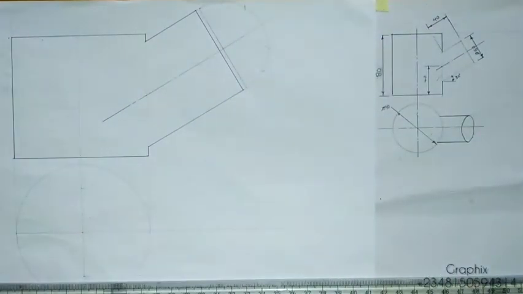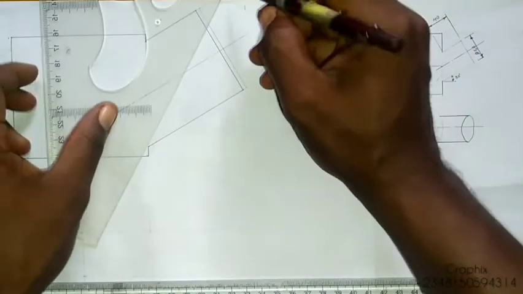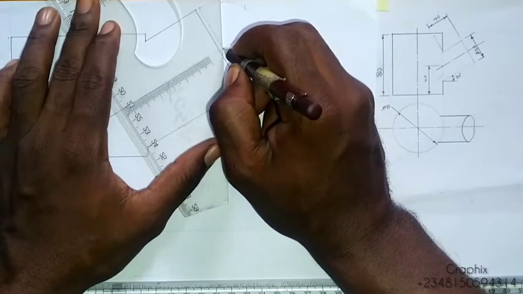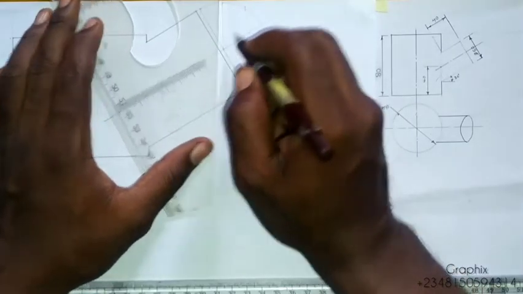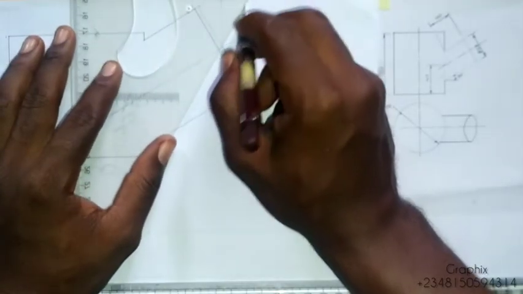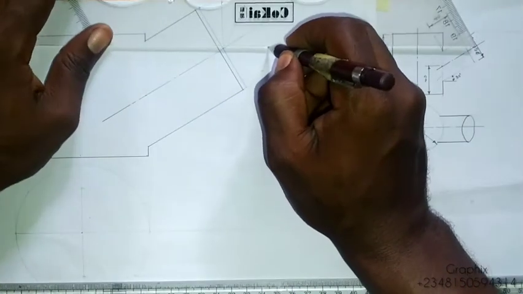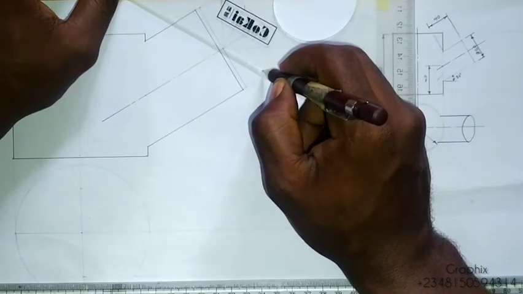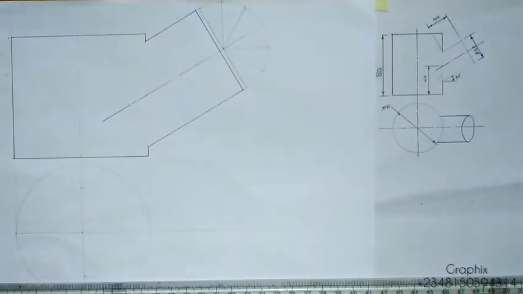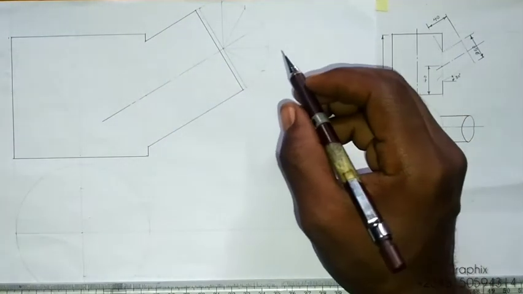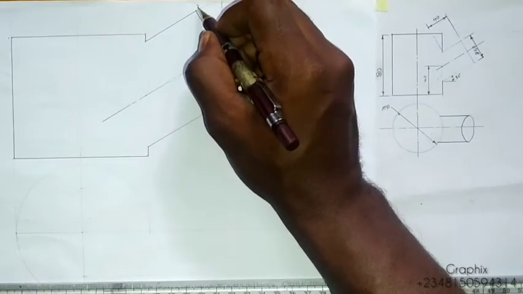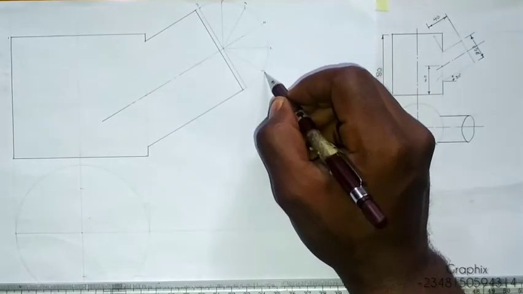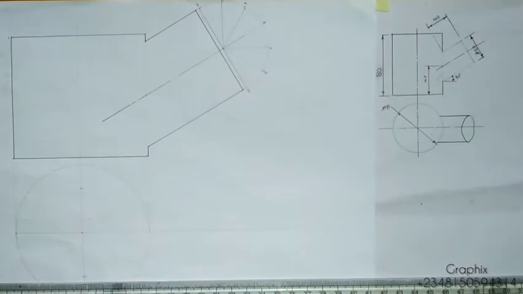So what I will do is draw a line that will connect those 2 points to the center of this semicircle. And this, then this. So this is what we are having, right? I'm going to call these points 3, 2, 1, 0, 1, 2, 3. So those points I'm having.